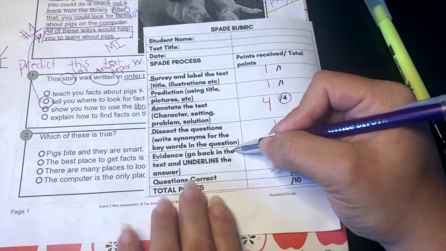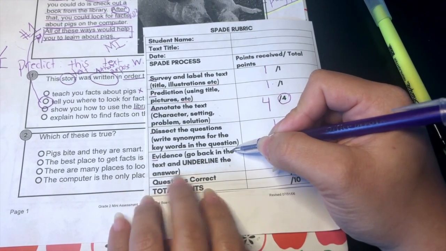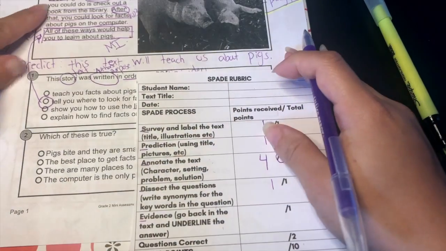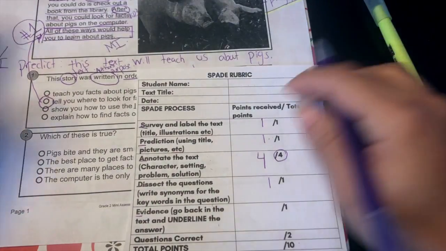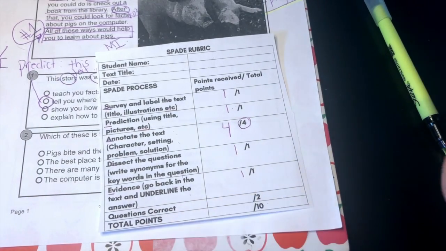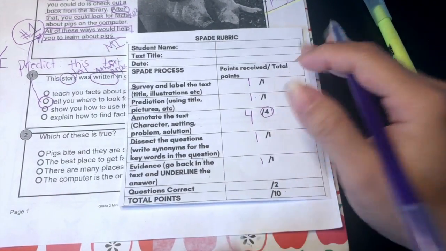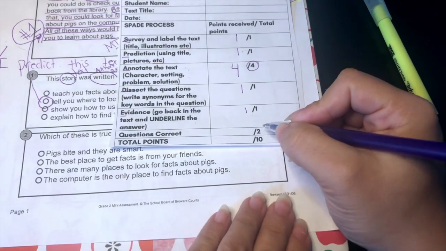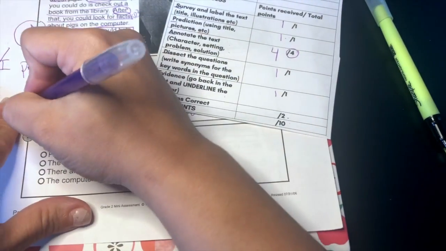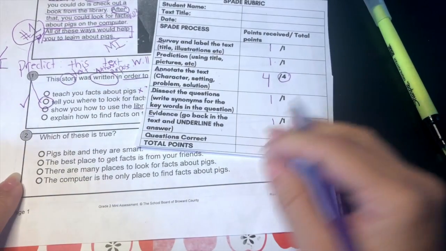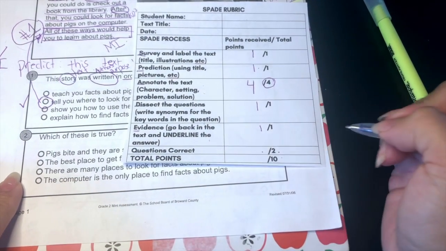Evidence. Go back in the text and underline the answer. Wow, did you do that? Did you go back, you underline the answer and put number 1 by there? Yes. So you get 1 point for that. Finally, how many questions did you get correct out of 2? So the first one, Ms. Hernandez gives you, but the second one is where you're going to see a difference.